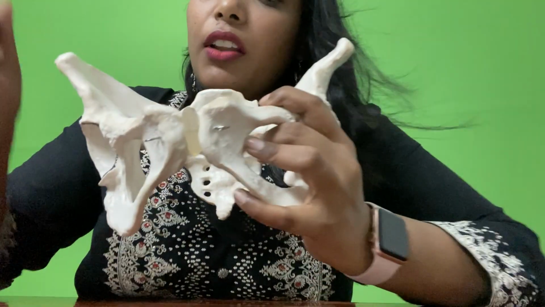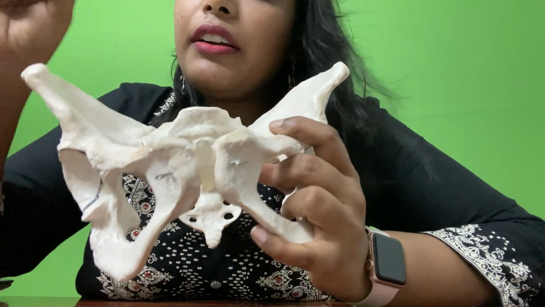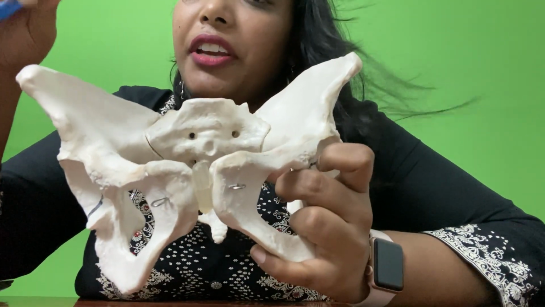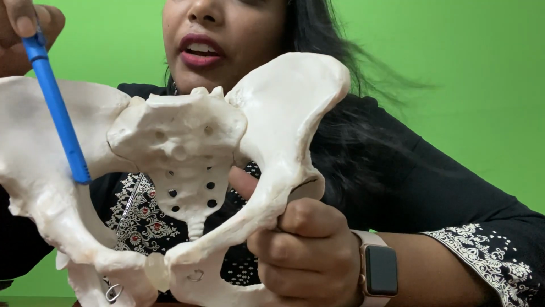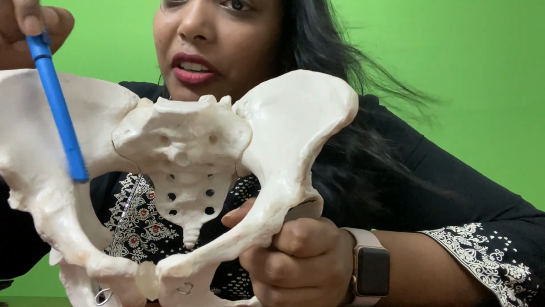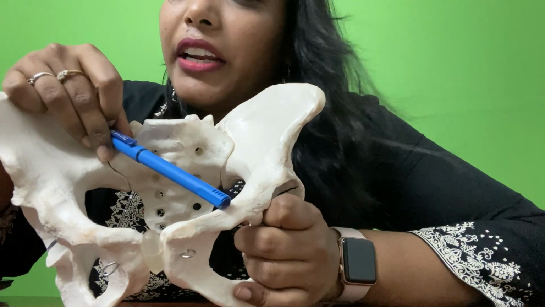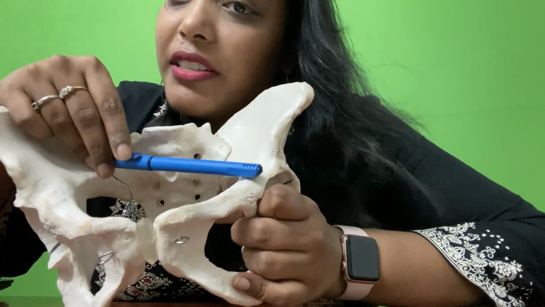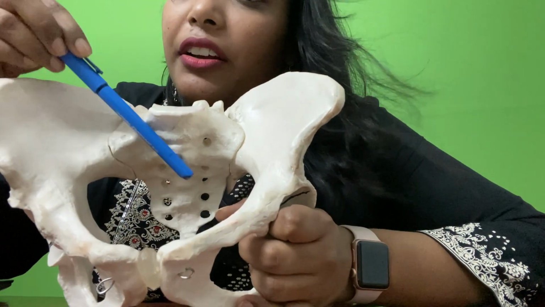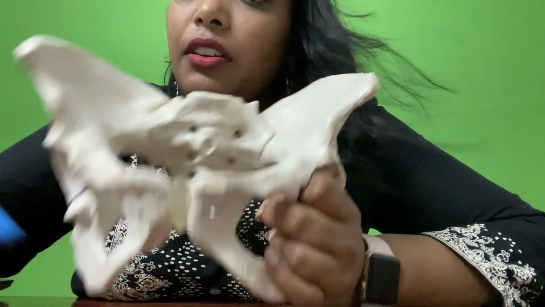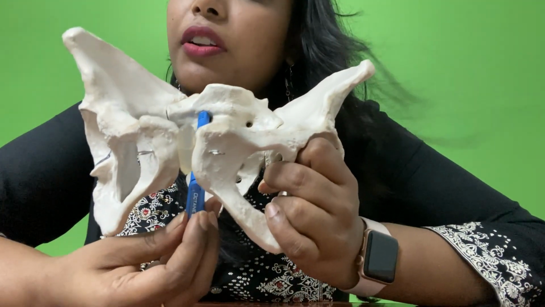Okay. Now the diameters: the transverse diameter of the inlet is 13 centimeters. Oblique diameter of the inlet is 12 centimeters. Anteroposterior diameter, that is the true conjugate, is 11 centimeters, whereas the diagonal conjugate is more, 12 centimeters.